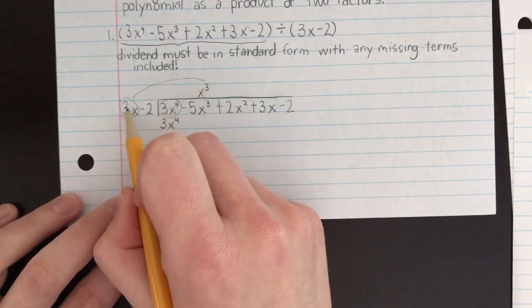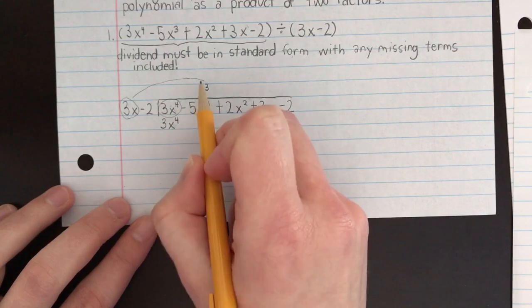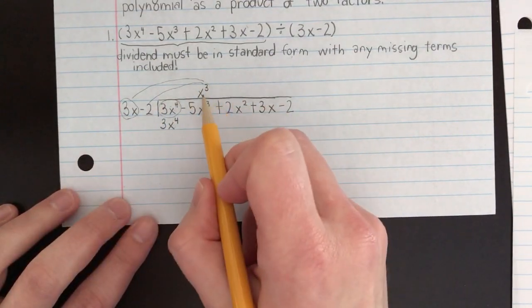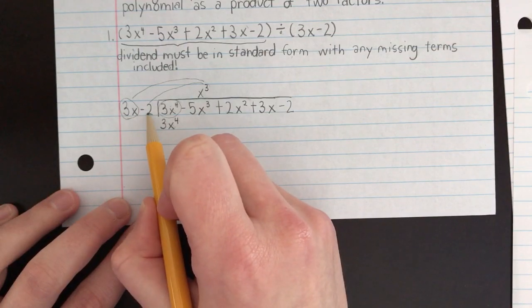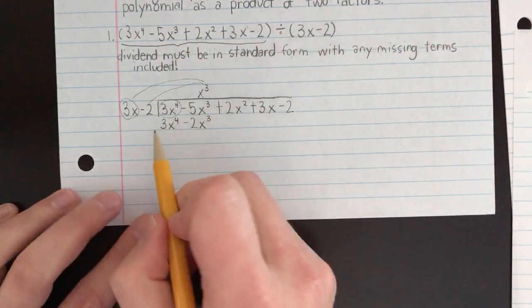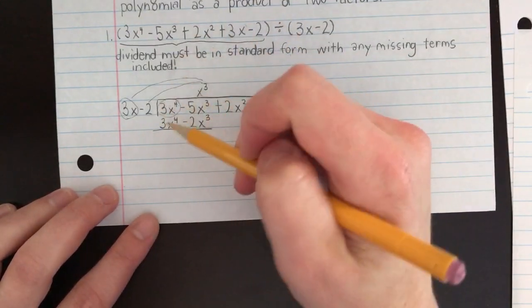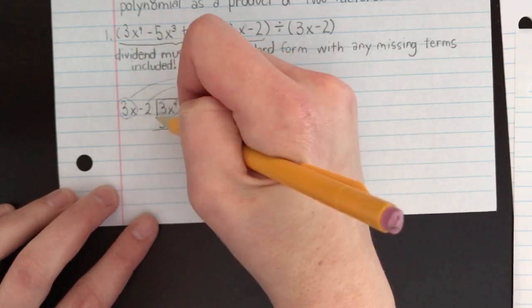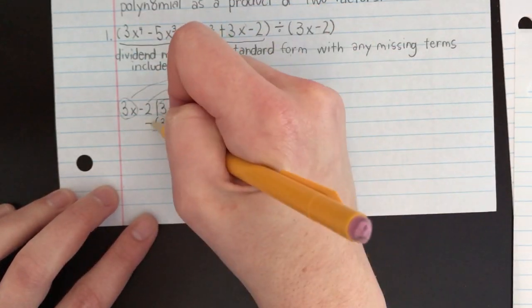X to the third times 3x is 3x to the fourth, but this is a binomial, so I need to do it to both terms. I need to multiply both terms. X to the third times negative 2 is negative 2x to the third. Another thing I really want you to notice, rules, your terms need to line up with like powers, and they have. And then just like before, you subtract.